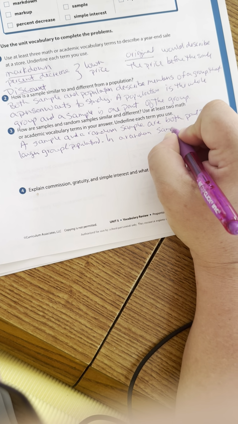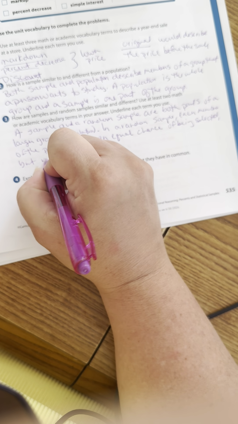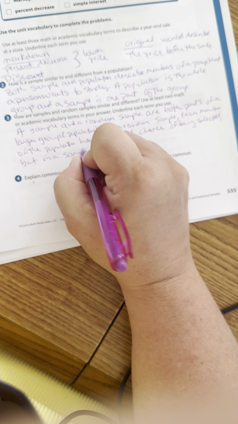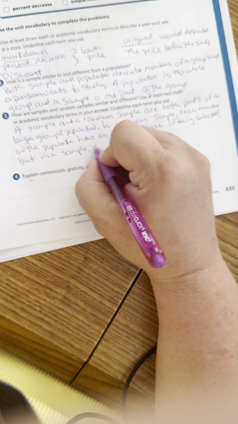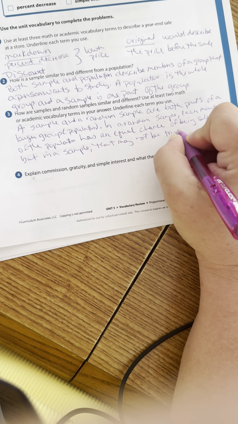And in a random sample, each member of the population has an equal chance of being selected, but in a sample that may not be true.